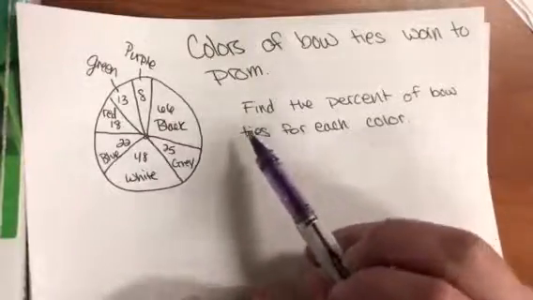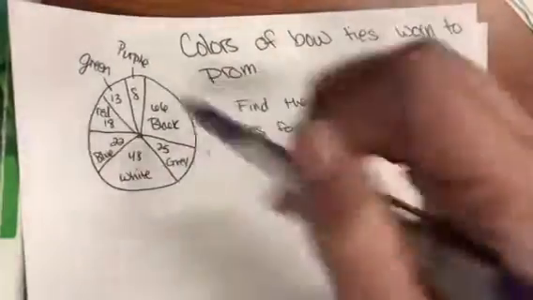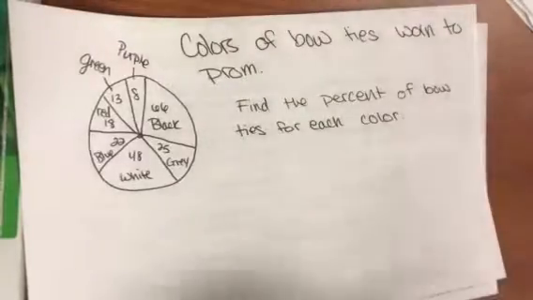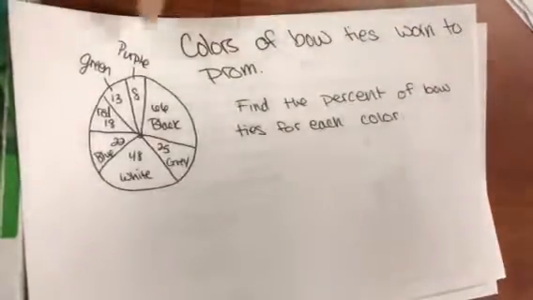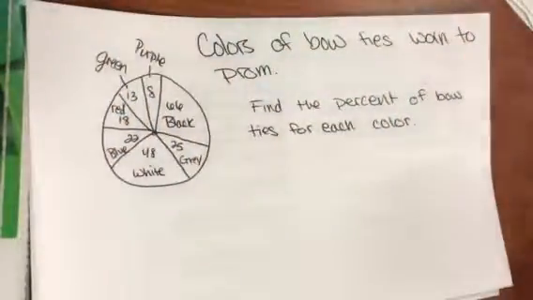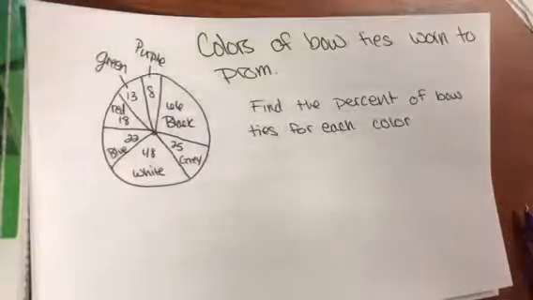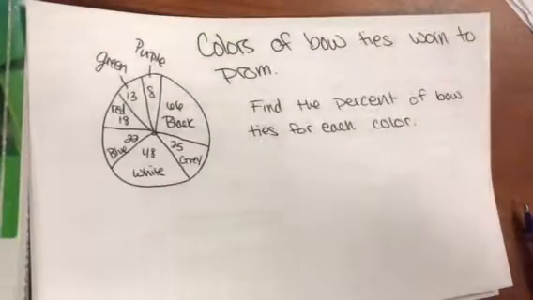Anyway, so find the percent of bow ties for each color. They just gave us this. I'm sorry, did you say for each color? Yeah, I did say for each color. Oh my gosh, that's 1, 2, 3, 4, 5, 6, 7. You know what we could do? We can solve one for them, and then they can solve the rest, and we'll put a random color on the video quiz for tomorrow. Miss Newsom's putting it into her computer right now. She's picking a color. It's randomly generated.